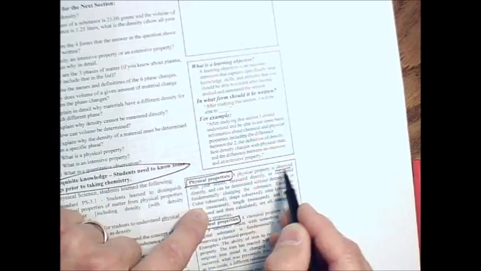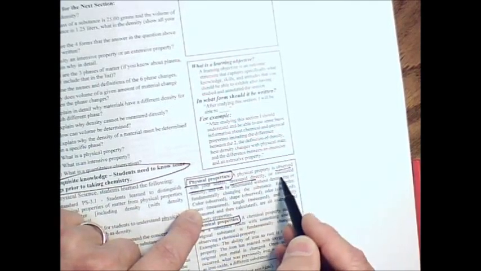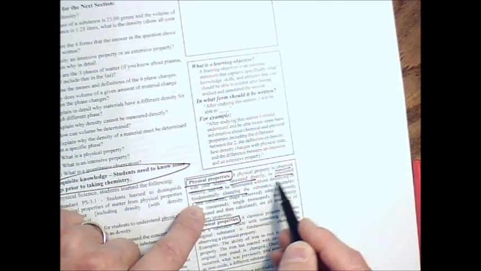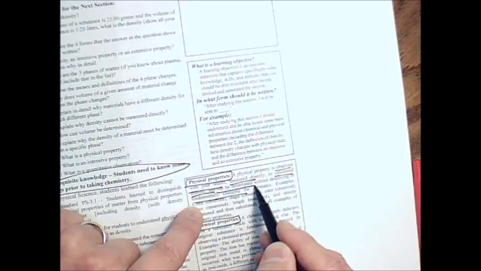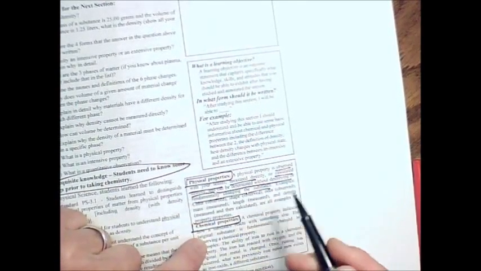So let's see. Observed with your senses. We're going to underline that because that's part of the definition. Measured directly, calculated directly, and can be determined without destroying or fundamentally changing the substance. And the rest of this are examples to give you some ideas.